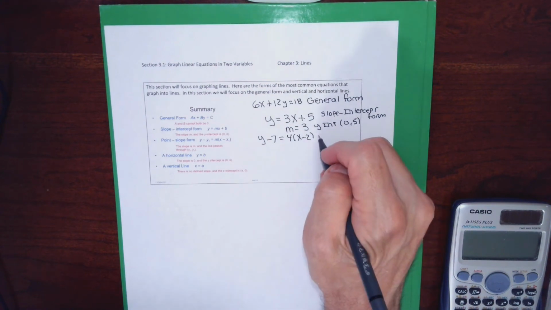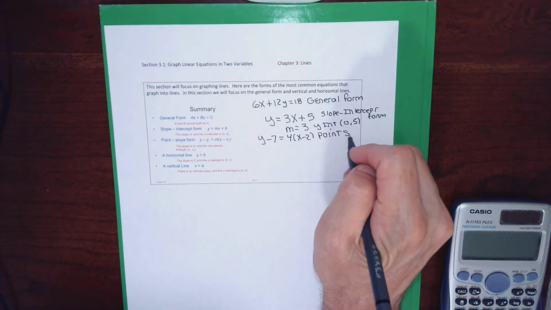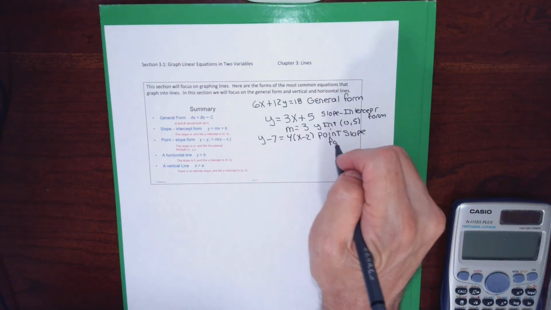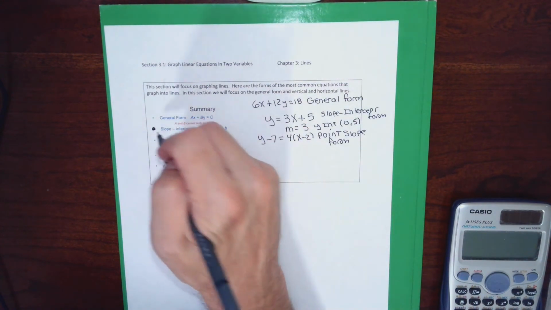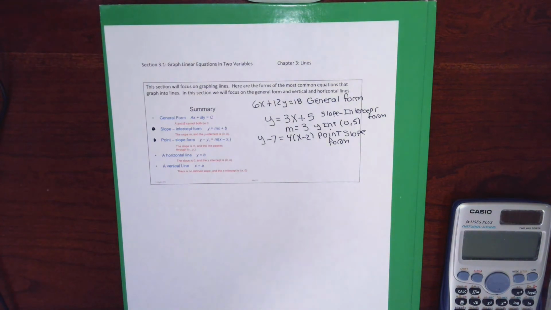This is considered an equation written in point-slope form. When I'm asked to do the algebra to find an equation for a line, I'm either going to use the slope-intercept form or the point-slope form, if the answer needs to have both an x and a y. And I use the point-slope form more than I use the slope-intercept form.